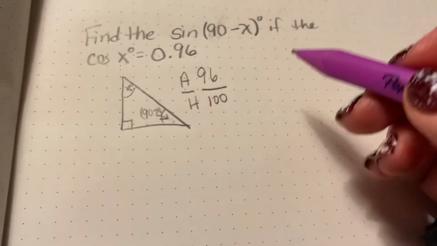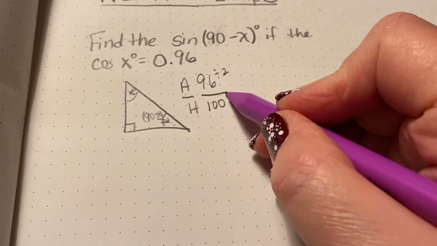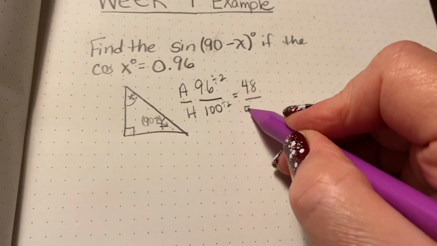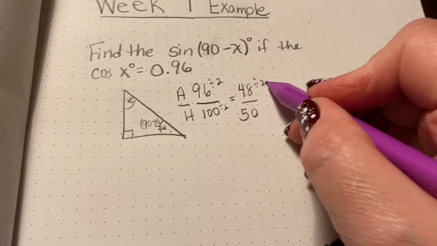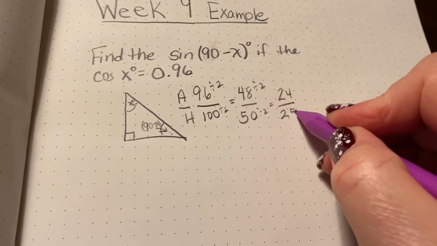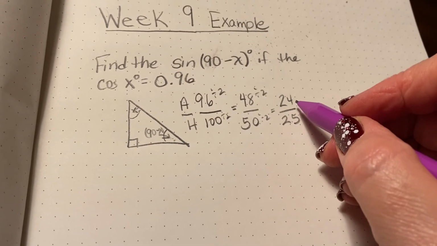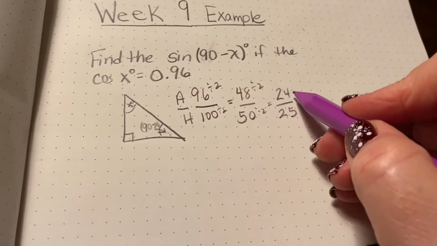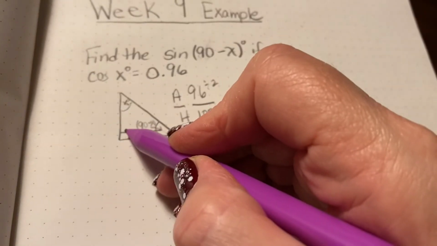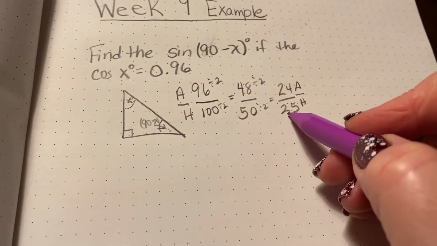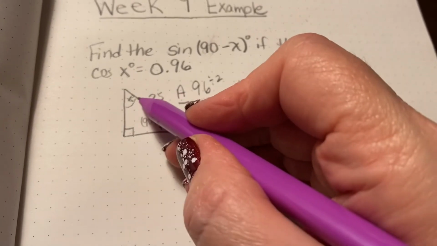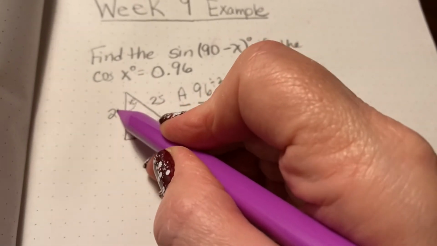But I can also reduce. I can reduce both of these by 2. And that would be 48 over 50. And then I can reduce these by 2 again. And that would be 24 over 25. So then that tells me adjacent to X degrees is 24. And the hypotenuse is 25. So remember, the hypotenuse is always the side across from the right angle. So that's 25. And the adjacent side is the other side that touches that angle, and that's 24.